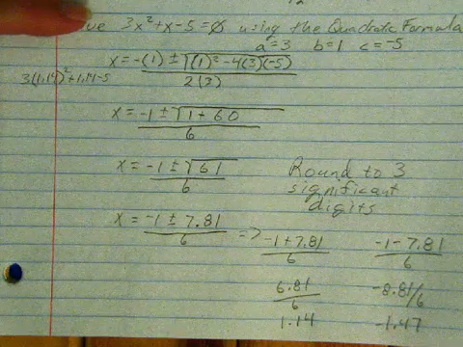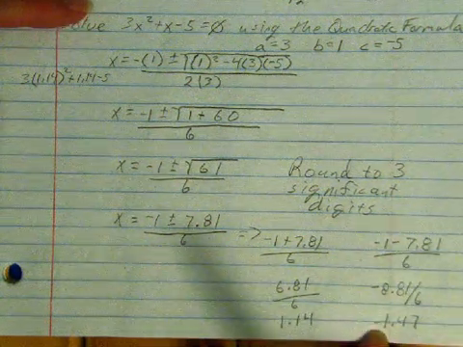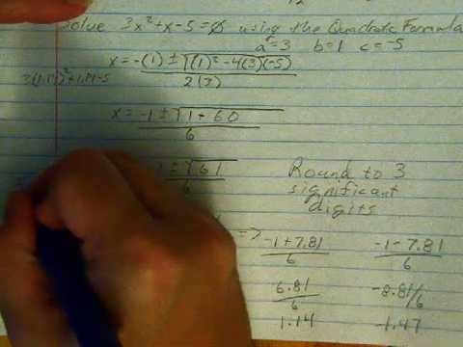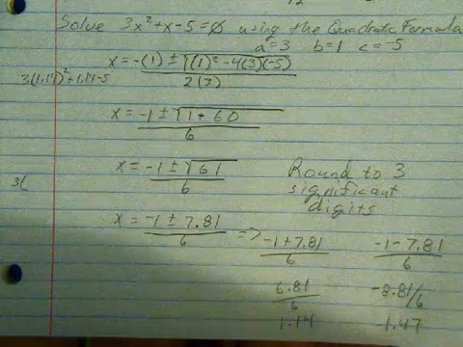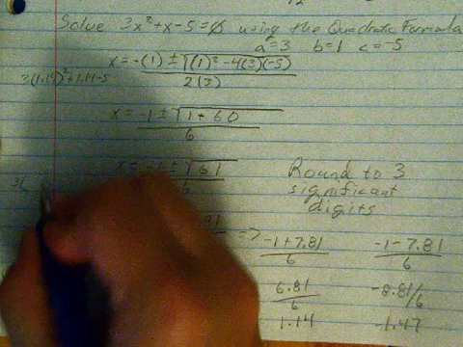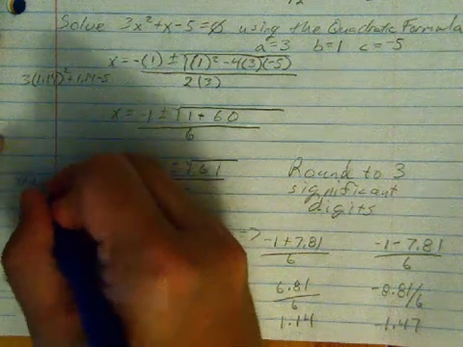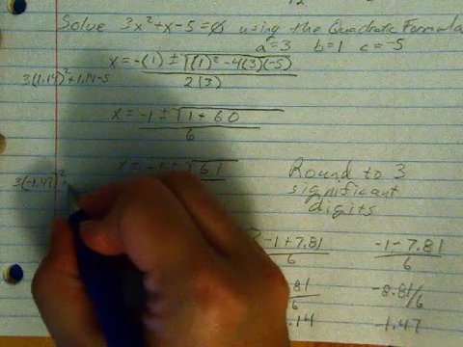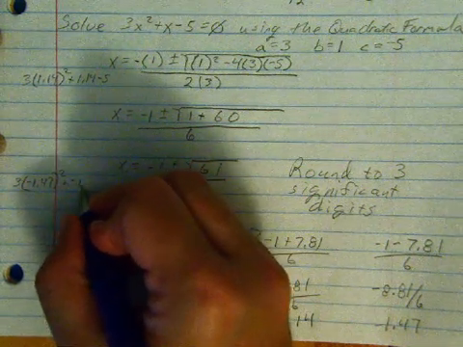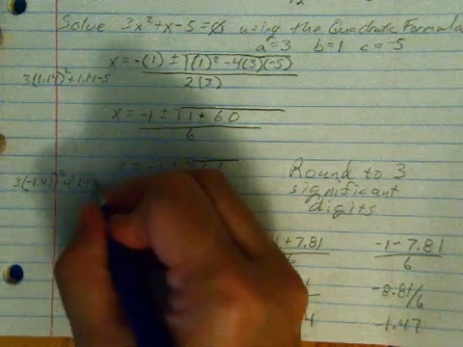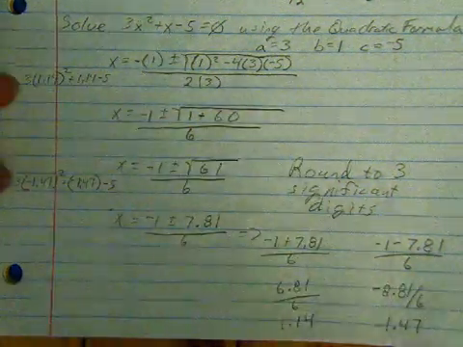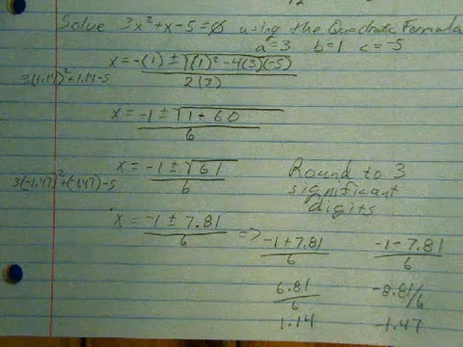And then the other one is the negative 1.47: 3 times negative 1.47 squared plus negative 1.47 minus 5. We're going to check to make sure both of those come out to 0. Again, I'm going to leave that for you to check.